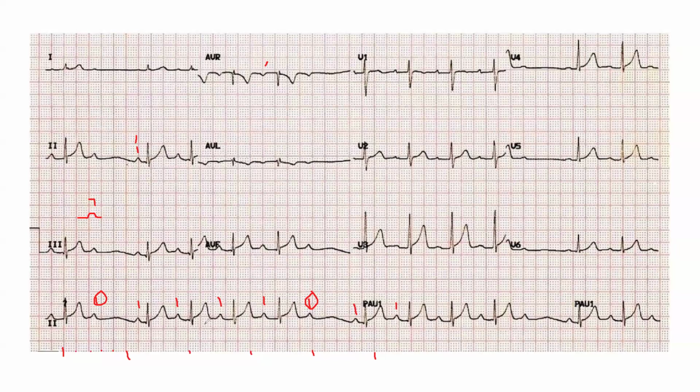Which type of the second degree AV block do we have? Mobitz 1 or 2? Why? If you have second degree AV block, you have to compare the last conducted PR to the first conducted PR. If the last one is longer than the first one, this means Mobitz type 1. Yes? Okay.